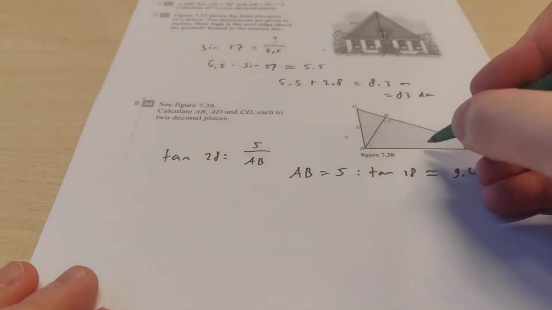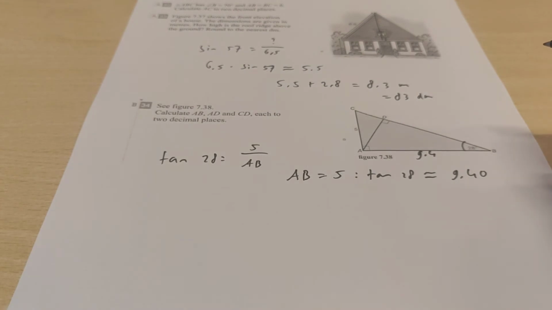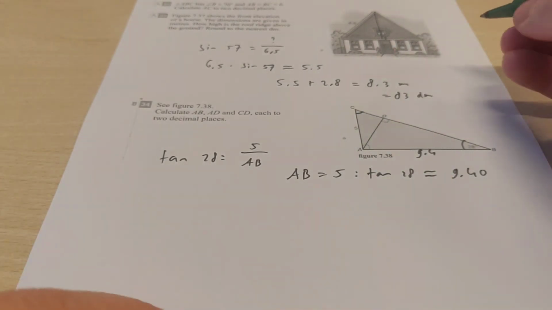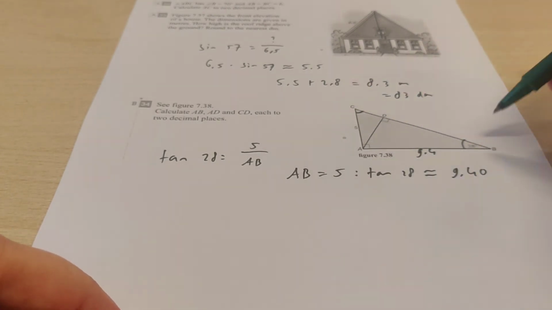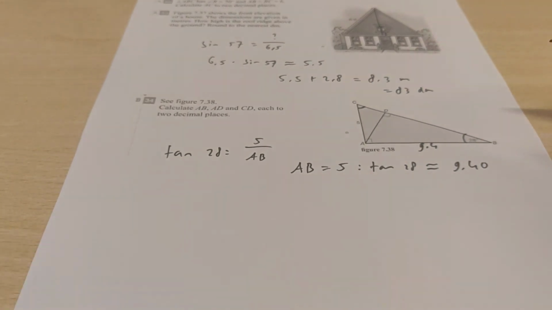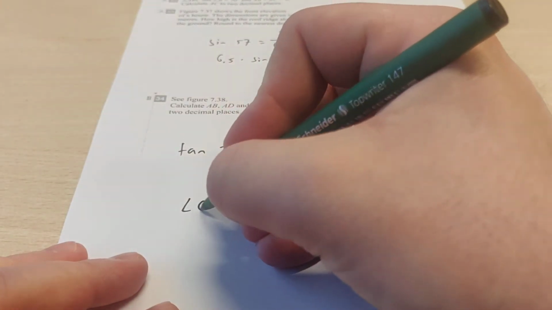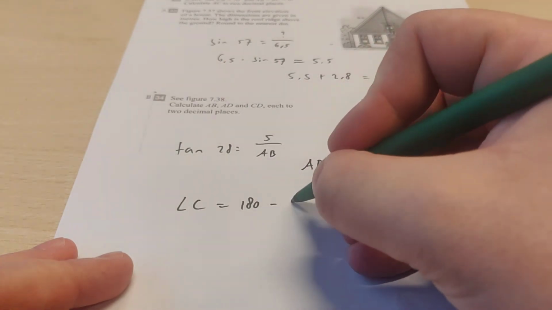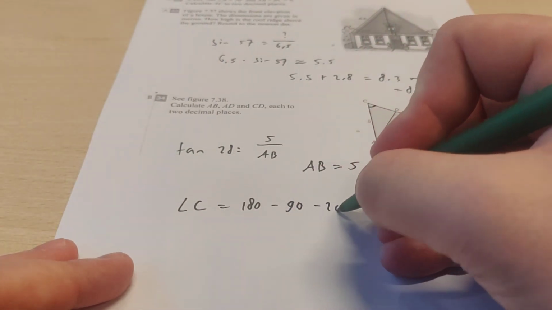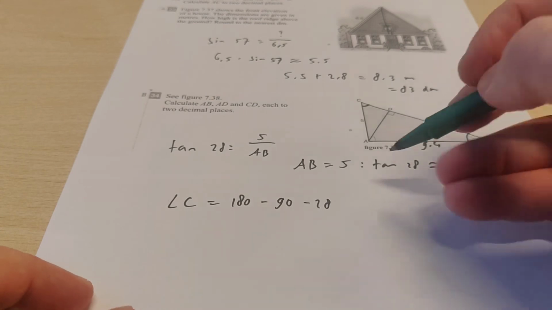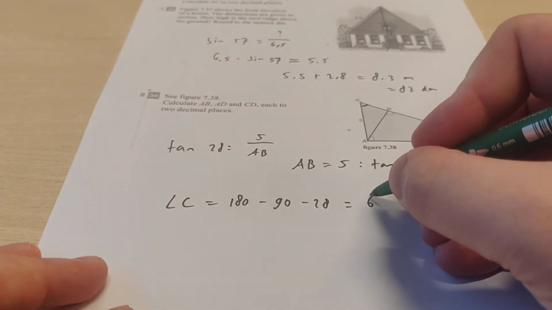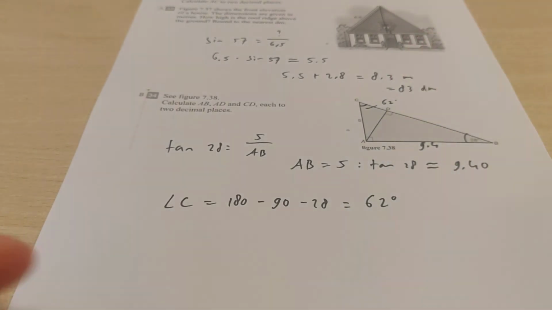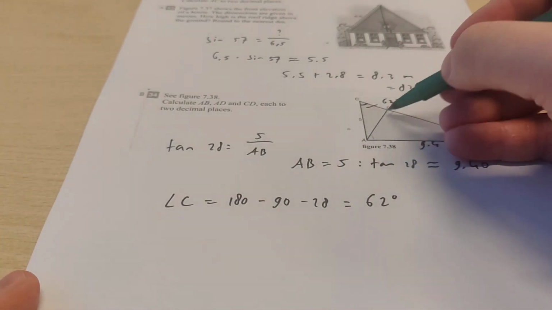So if we know that this is 9.4, right, then we can use that to calculate some other things. Also, we can figure out what this angle is, because the three angles of a triangle together are always 180 degrees. Sorry, I think I just said 90. That's wrong. If you do 180 minus 90 minus 28, then you have 62. So this is 62 degrees. And then we can use that to calculate AD and CD.